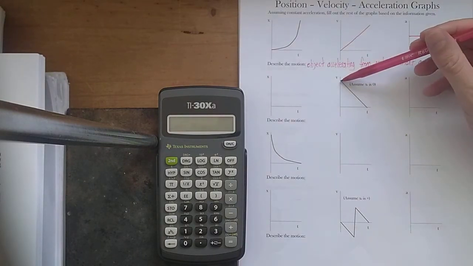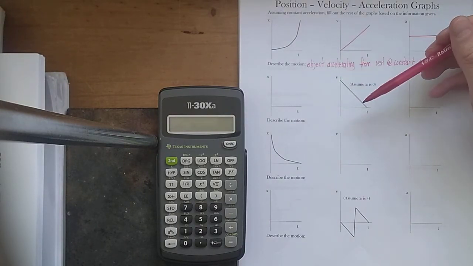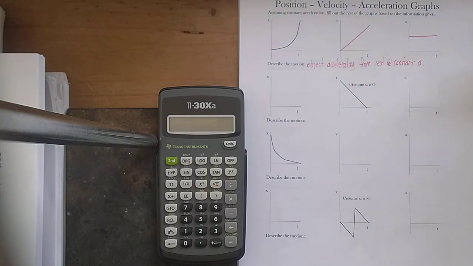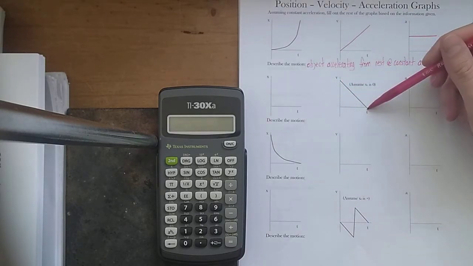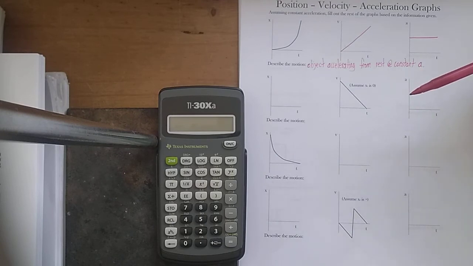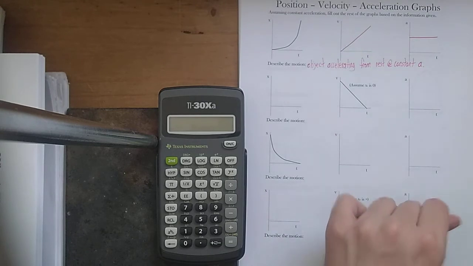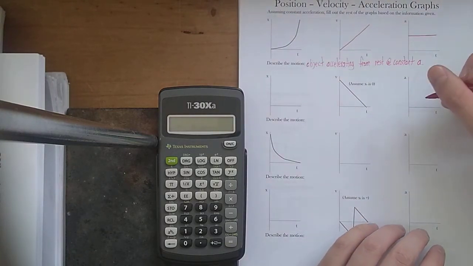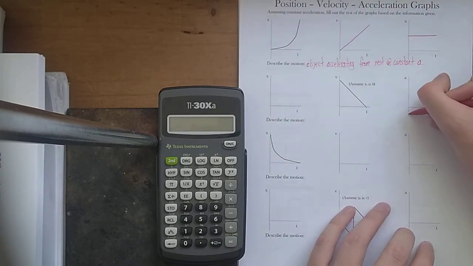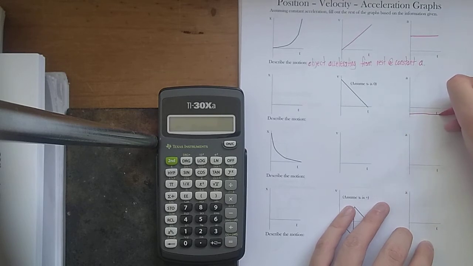Well, the velocity starts off very high and then decreases. In other words, that means the slope is negative. We know the velocity is positive the entire time, but the slope is negative. And since this is a velocity versus time graph, if the slope is negative, that indicates to us that the acceleration is negative. Since the slope is constant, that means the acceleration is also constant. So we have a constant negative acceleration. That would look something like this.